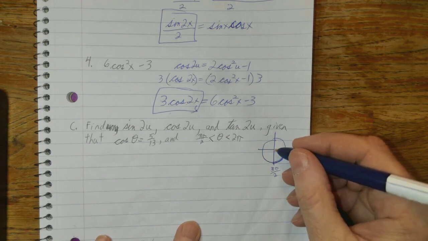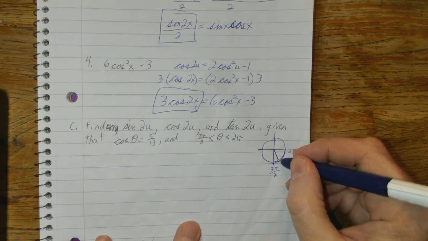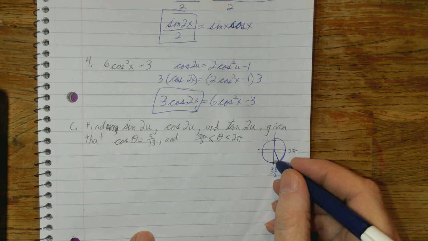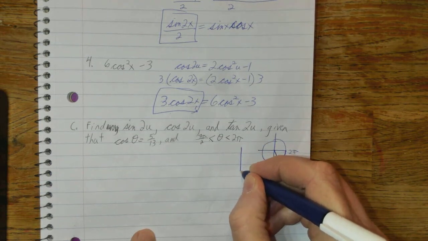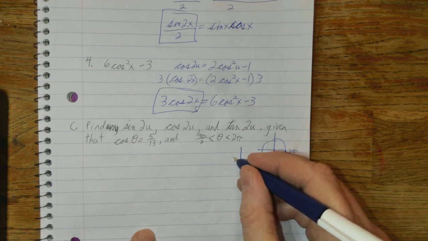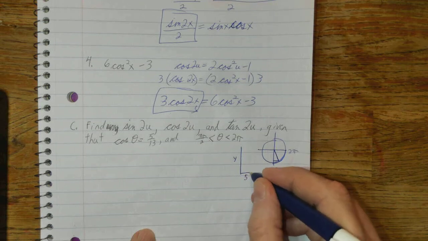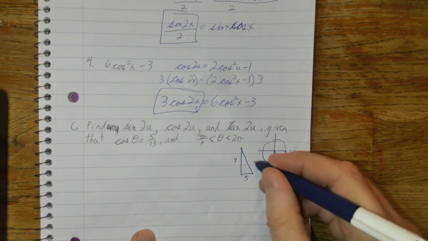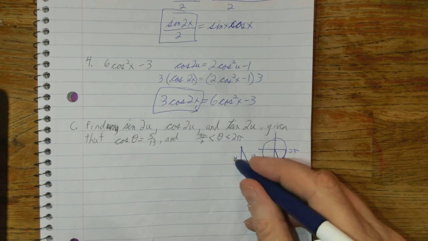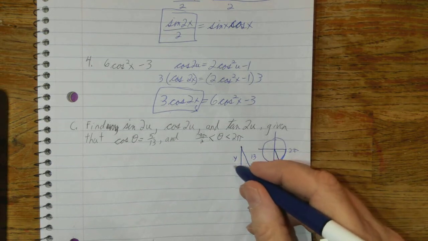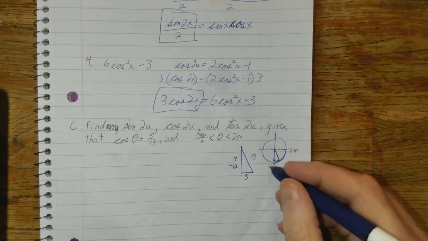Let me go somewhere like right around here and make this triangle. Here's my y. My x is 5, that one right here, and my hypotenuse is 13. And I believe that if you use the Pythagorean theorem, this is a Pythagorean triple, and that y is 12. But it's negative 12 because it's in this quadrant.